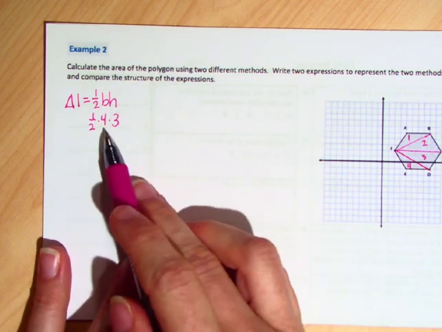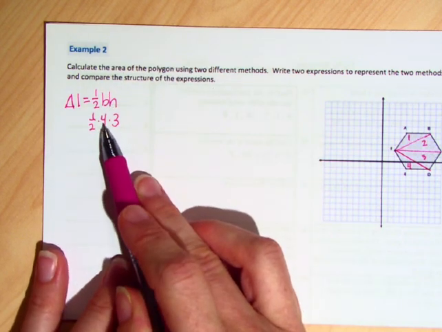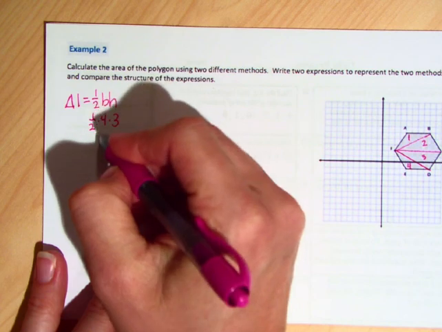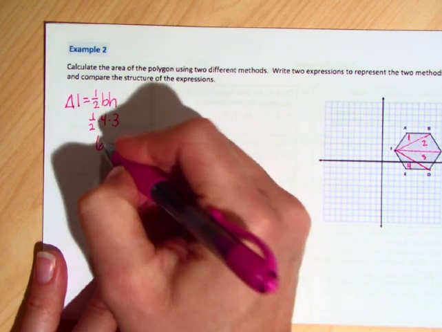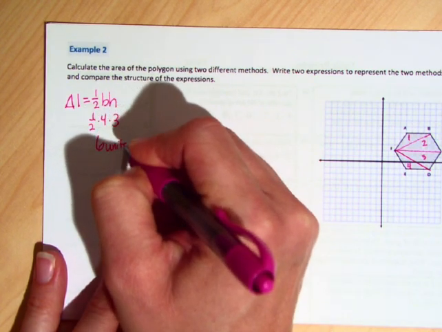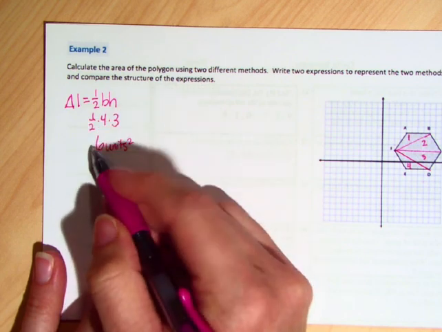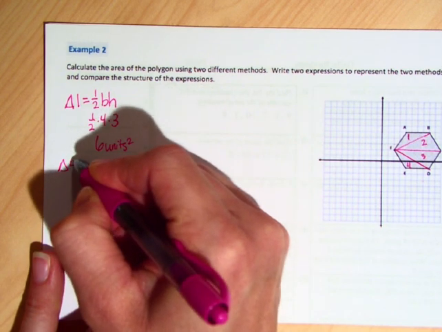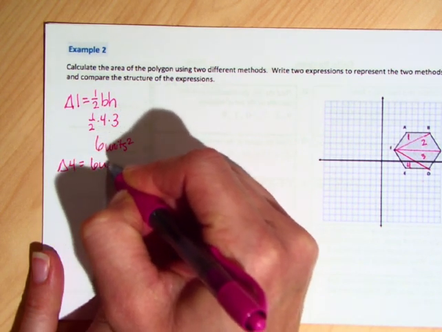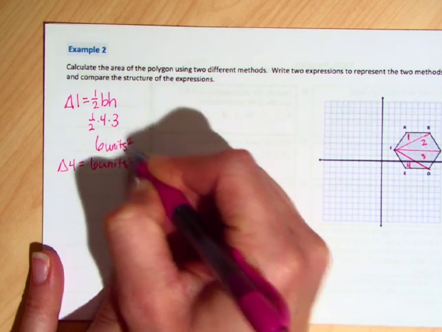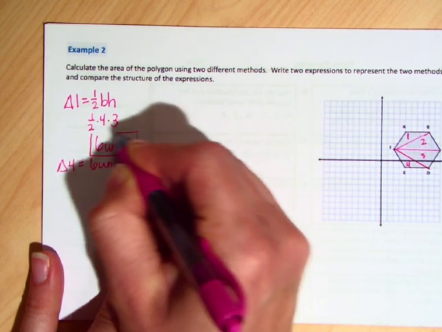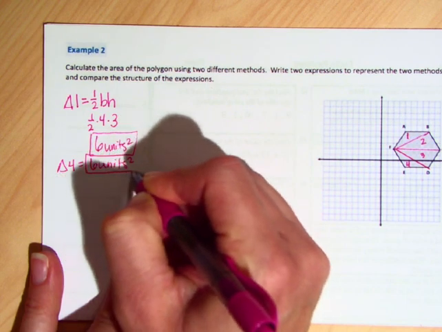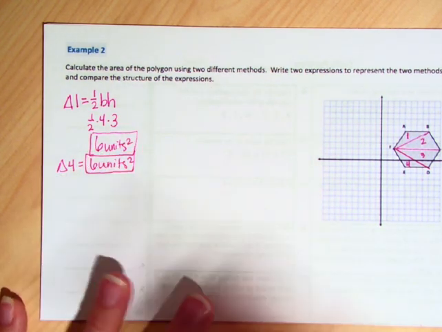Half of 4 is 2. 2 times 3 is 6 units squared. And then that was the same for triangle 4. So I'm going to put triangle 4 equals 6 units squared. We already did the work, so we don't have to do it again. Those are parts of my answer. Let's do it over here.